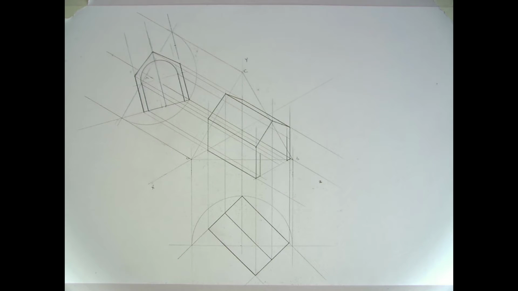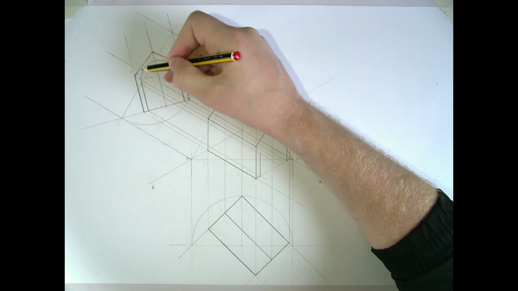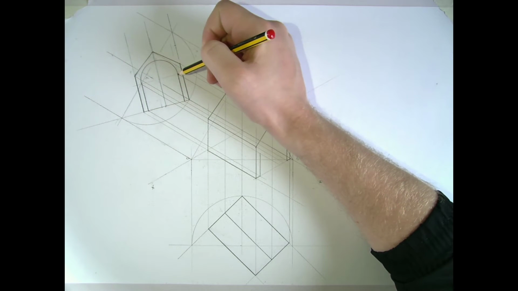Now for the final part of this, we're asked to draw the axonometric projection of the front of the kennel to include the semicircular opening. So to do that, we need to break this curve up into a number of parts.